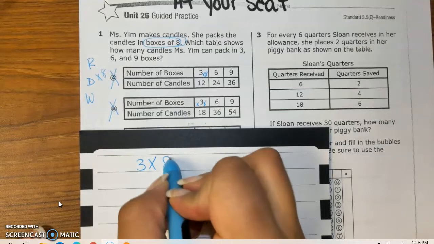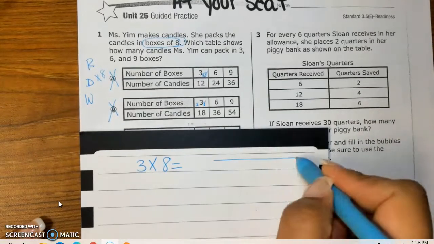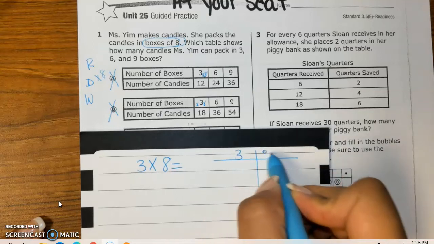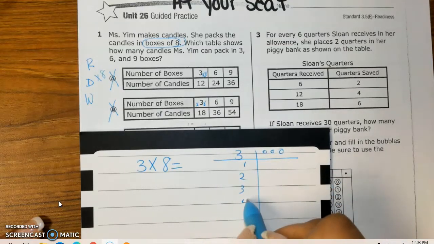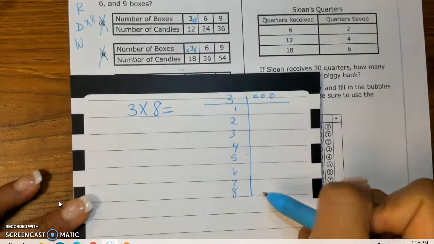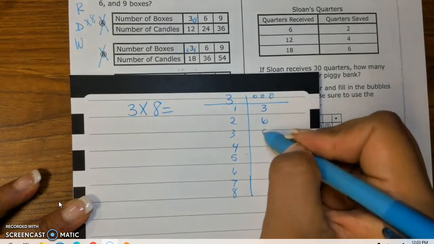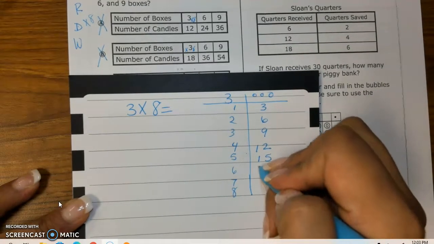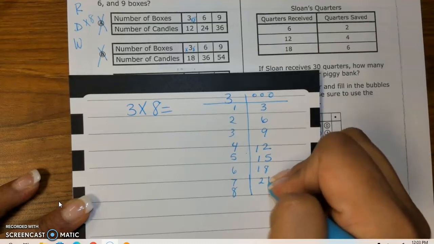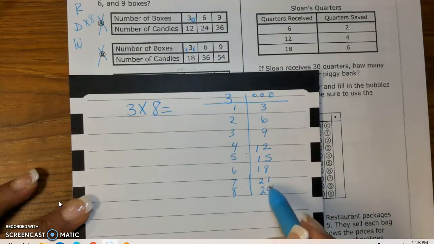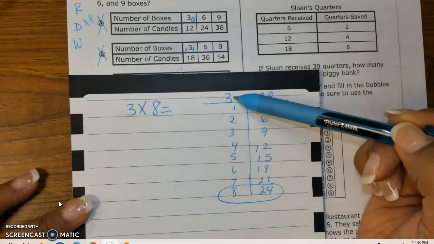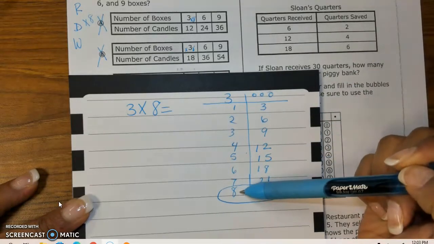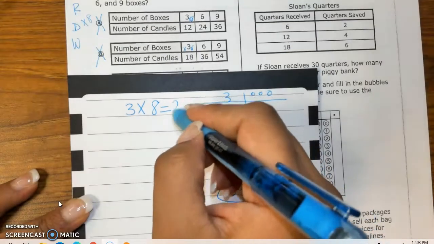3 times 8. I'm going to do my T-chart. I'm counting by 3. 3, 6, 9, 12. If Miss Hiller is still going too fast, feel free to pause the video so you can show your own T-chart and your own work. So right there it tells you in the T-chart that 3 times 8 is 24.